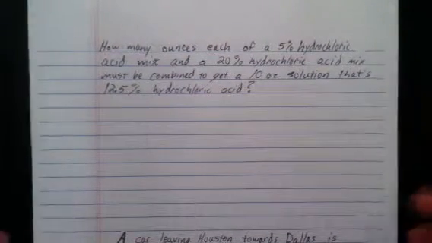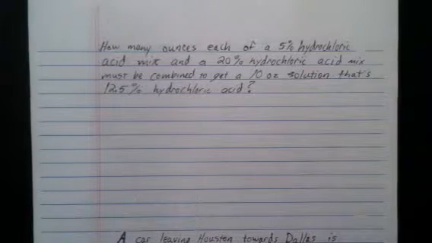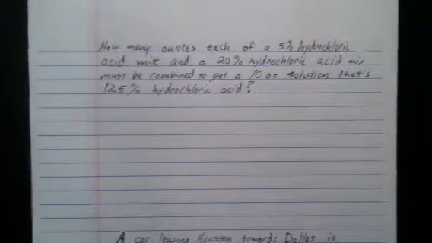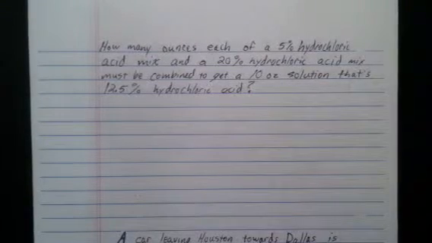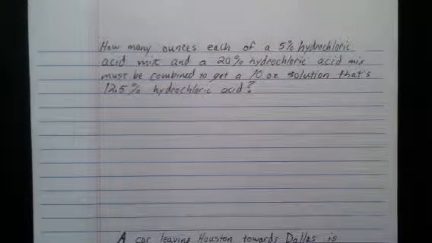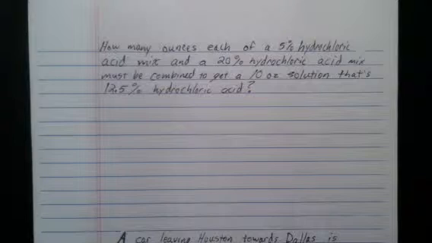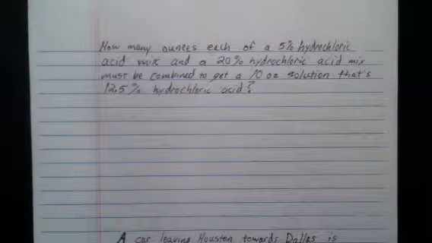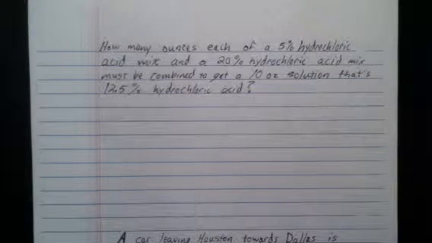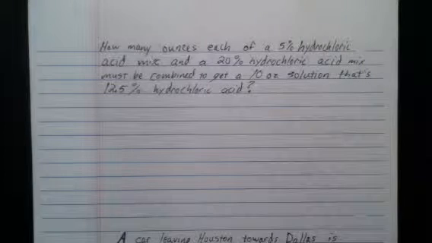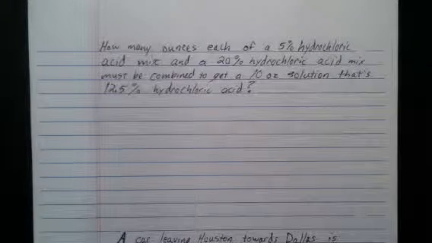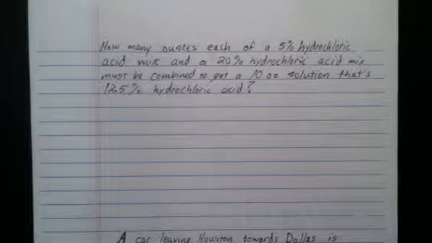All right. Our first example is a mixture type of problem. How many ounces each of a 5% hydrochloric acid mix and a 20% hydrochloric acid mix must be combined to get a 10-ounce solution that is 12.5% hydrochloric acid?